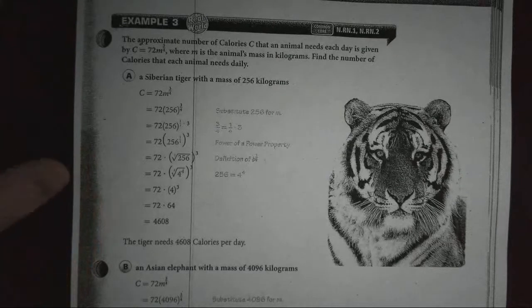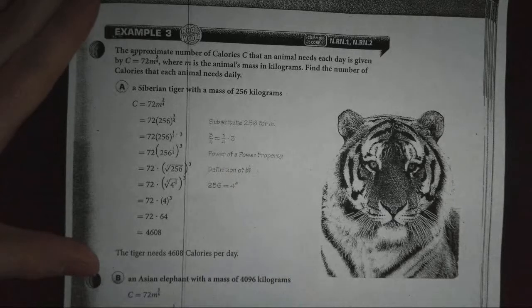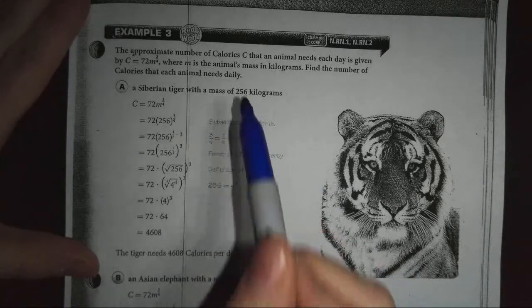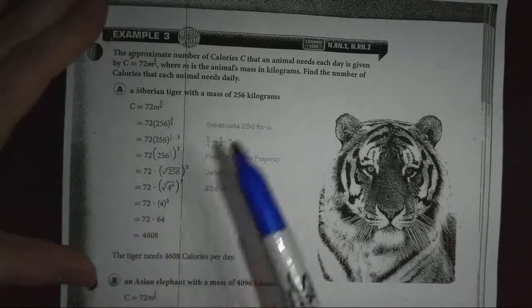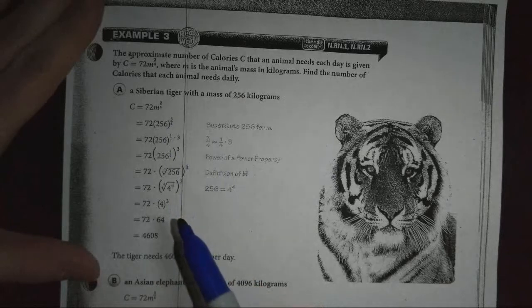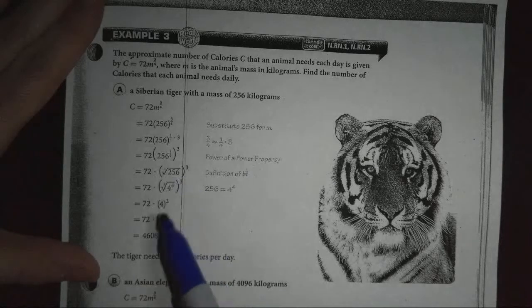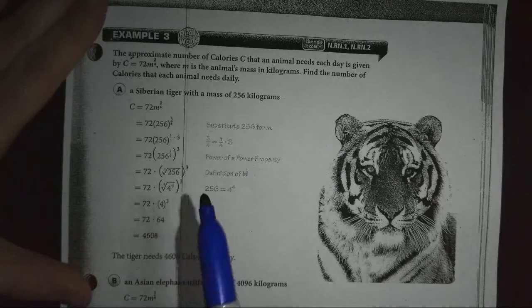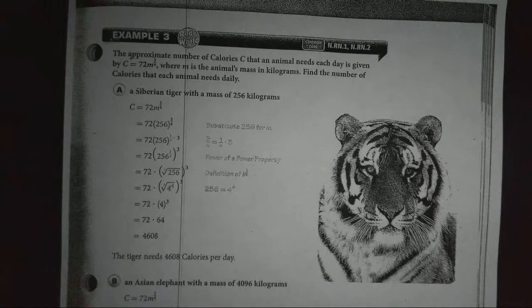Now I'm only going to do one of these, but we want a Siberian tiger with a mass of 256 kilograms. Now the mass is M, so we're going to plug 256 in for M, and that's what they've done in this step. Then they want to simplify 256 to the 3/4 power. So they're taking the 4th root of 256 and then finding the 3rd power. The fourth root of 256 is 4, and then when they take it to the third power, they get 64. So finally, they multiply 72 times 64 and get 4,608. So this tiger needs 4,608 calories per day.